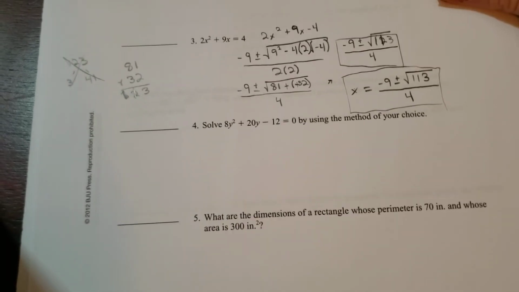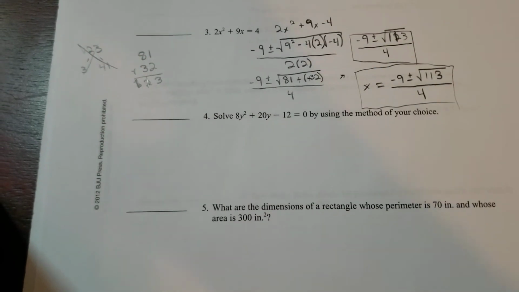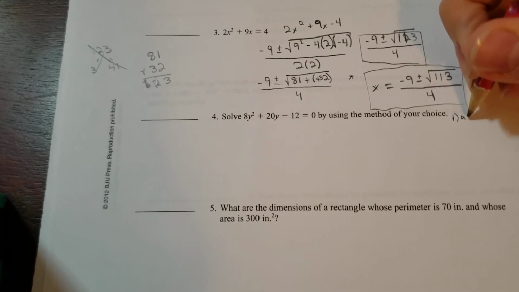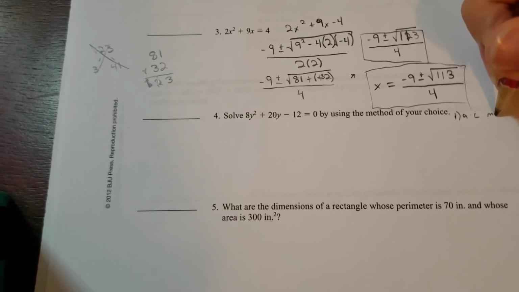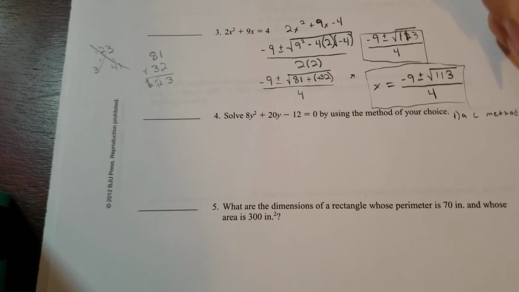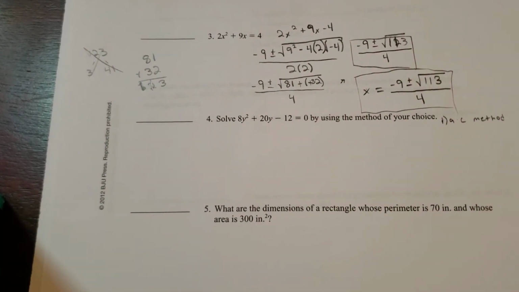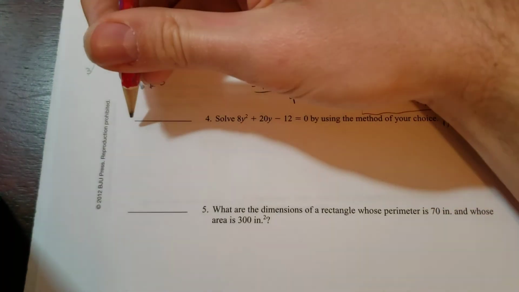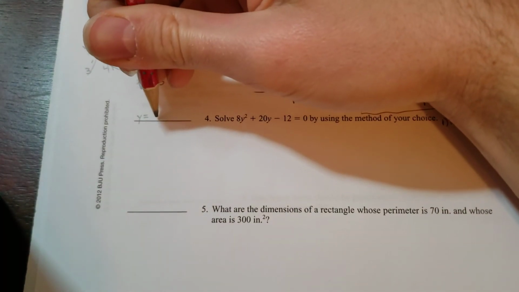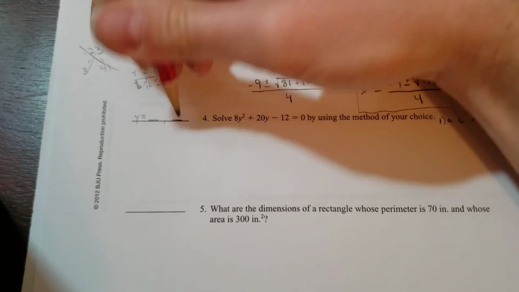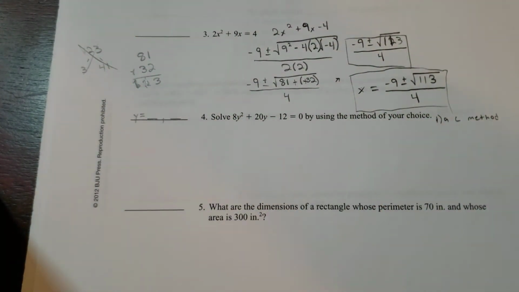Okay. Number 4, use the method of your choice. Again, start with the AC method. That's number 1, AC method. And if you'd like, you could use completing the square. Again, we have y, so we're going to need y equals this or that. Give me 2 answers, por favor. Okay, number 5.